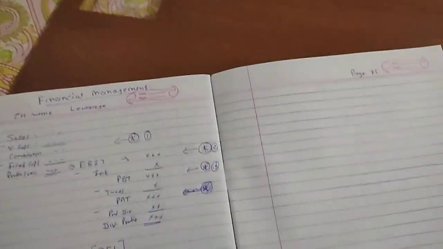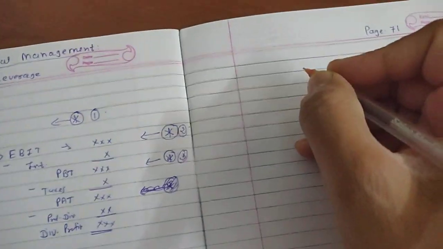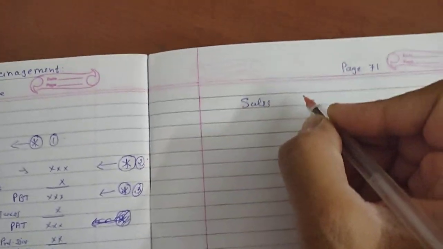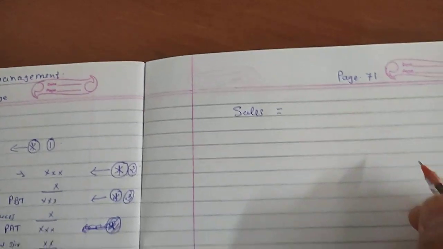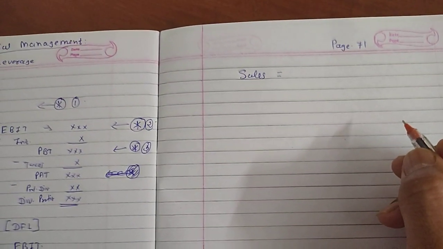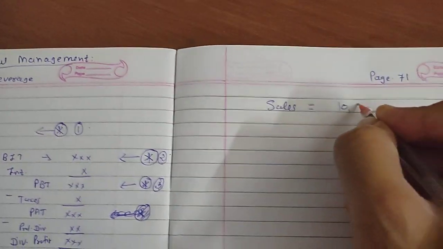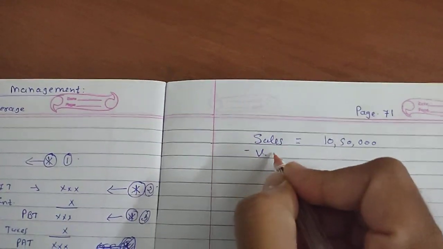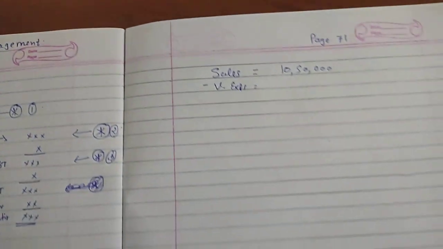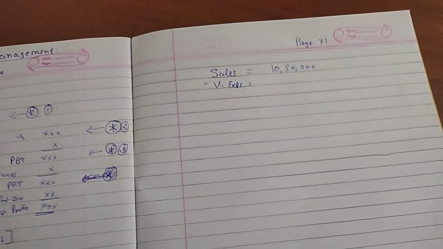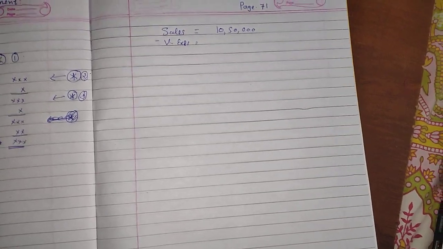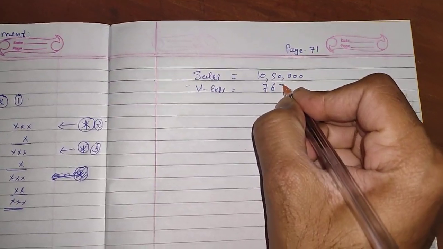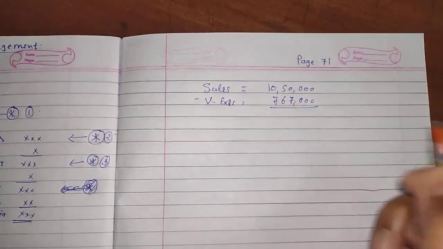Okay, as you know the format, first of all we have to find out the sales figure from the illustration or from the sum. As you can see in sum number 7, sales given is 10 lakh 50,000. So I am writing here 10 lakh 50,000. Out of this we have to subtract variable expenses. Now if you see variable expenses given in the sum, they are 7 lakh 67,000. So we have to subtract this 7 lakh 67,000.